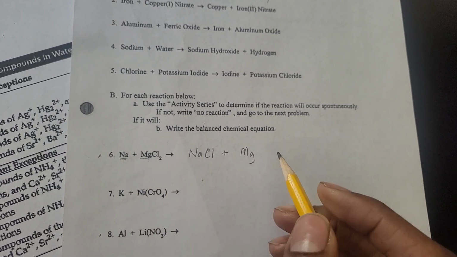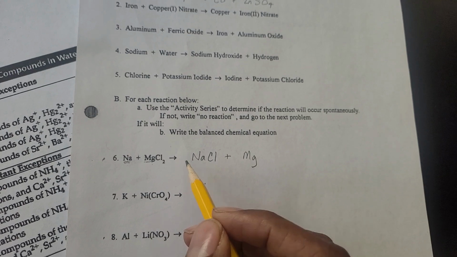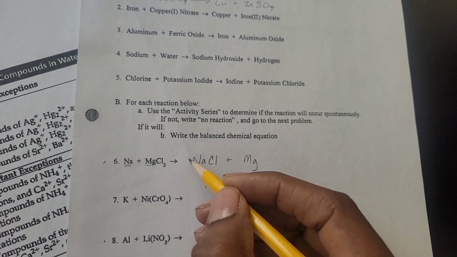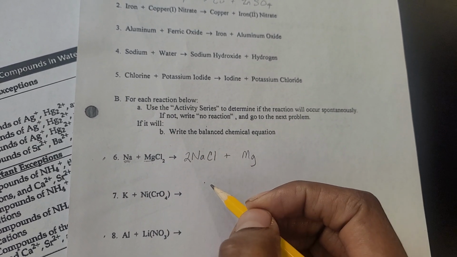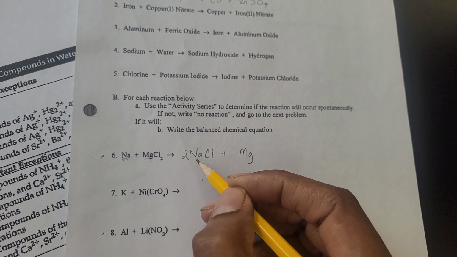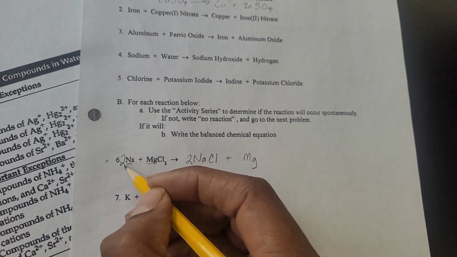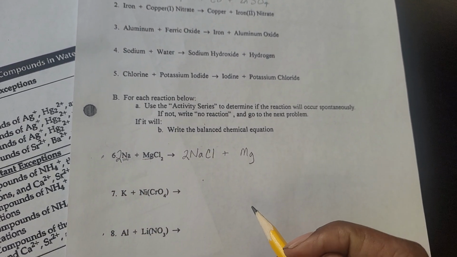So now we have to balance this. Na is 1 on 1. There's 2 Cls here. We need another 2 here. So now I have 2 Cls. But now we put that 2 there. We have 2 Nas. So now we got to have 2 Nas over here. And now it's balanced.